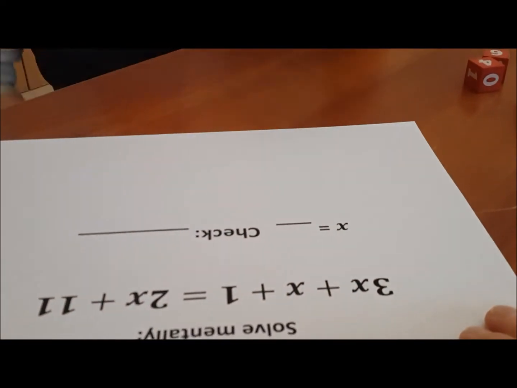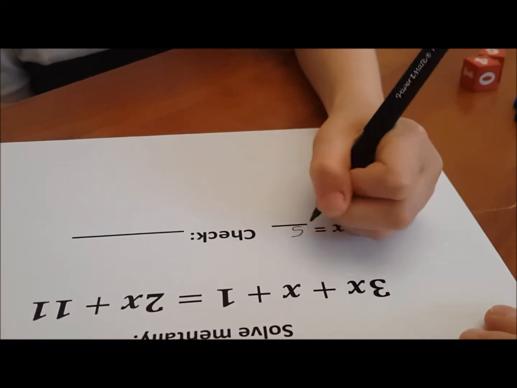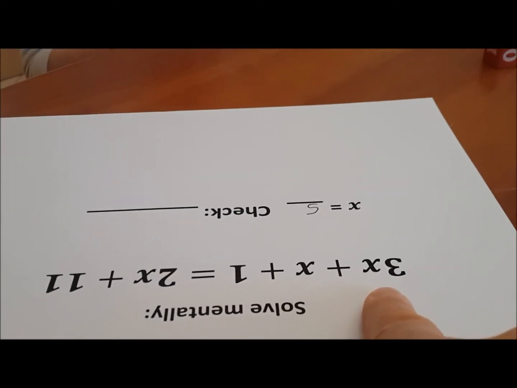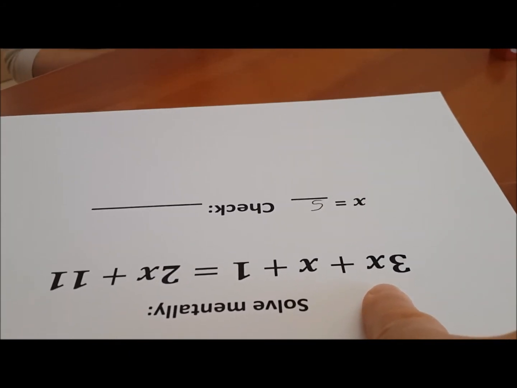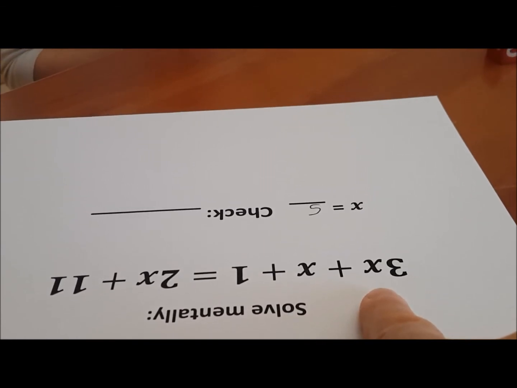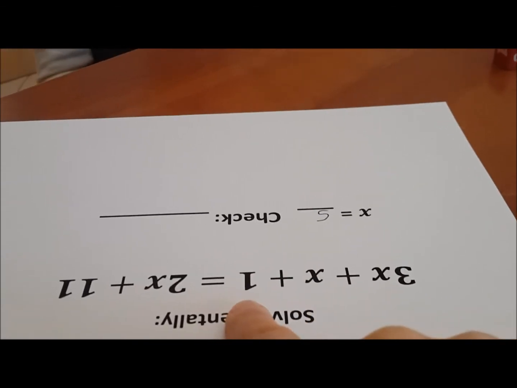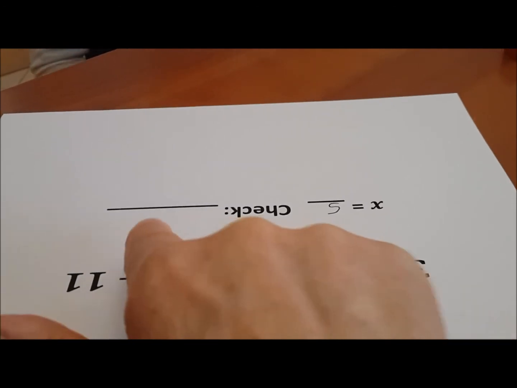5. Would you take the pen, please, and write down x equals 5? And let's do the check to see if it works. If each x is 5, how much are 3x? 15. And 5? 20. And 1? 21. Please write down 21 for the check.